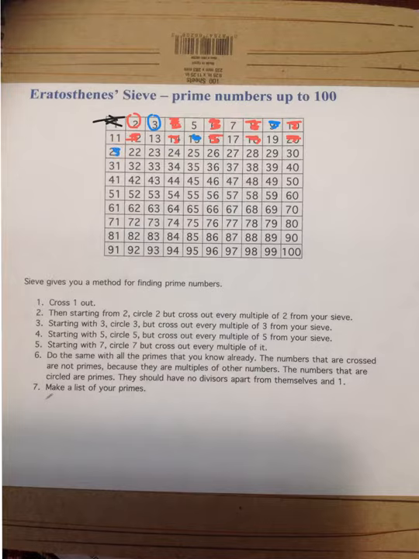Then you're going to go to 5. I want you to circle 5 and then cross out every multiple of 5. 10 is done, 15, 20, 25, 30. 30 will already be crossed out because of your multiples of 2. But this is just what I have right here.